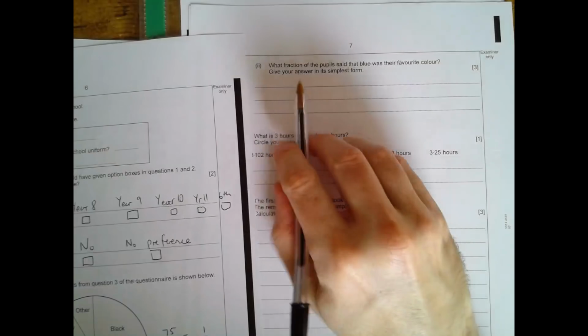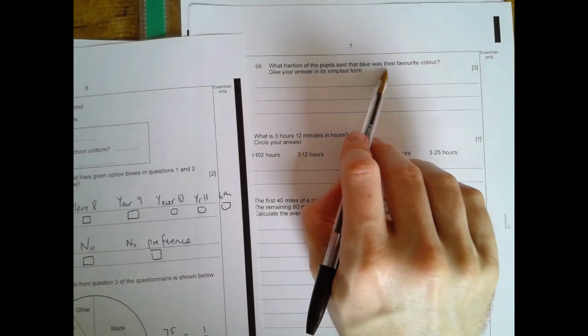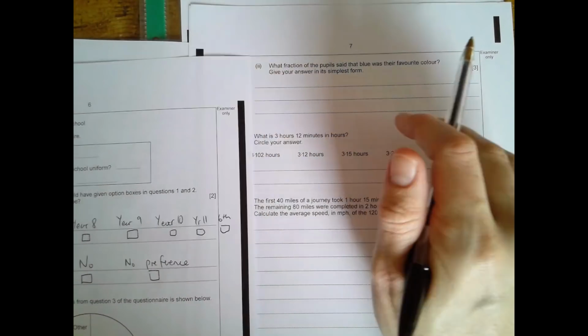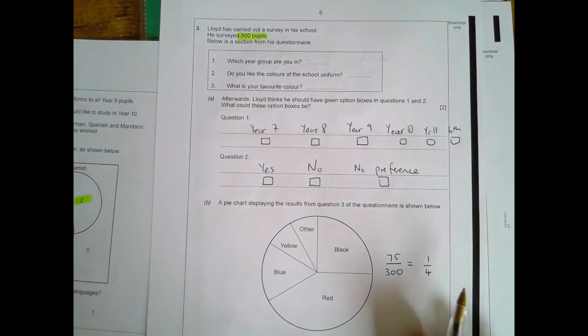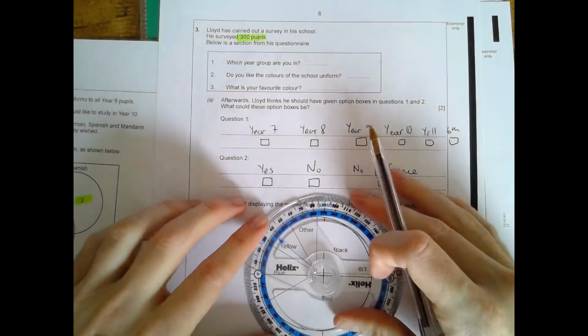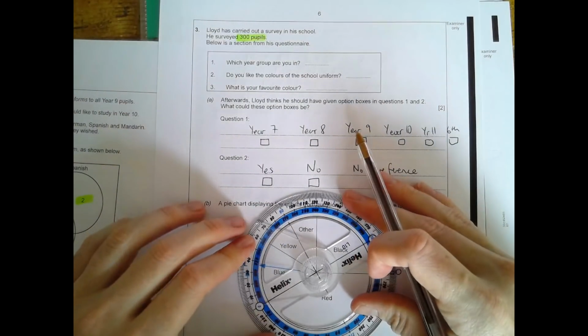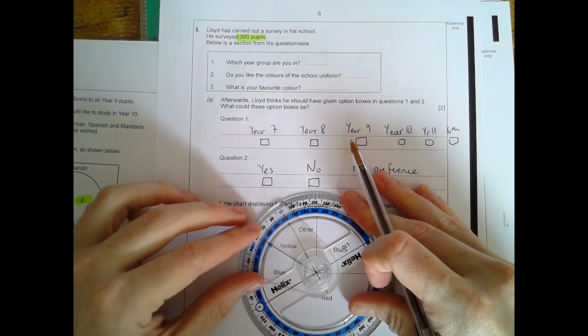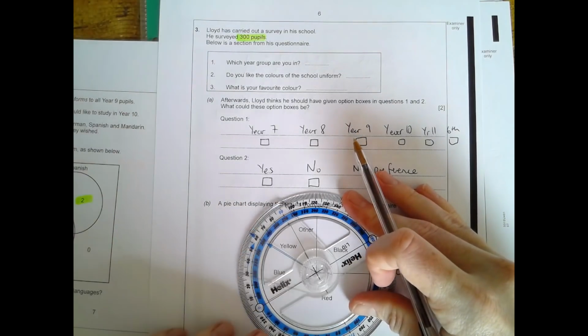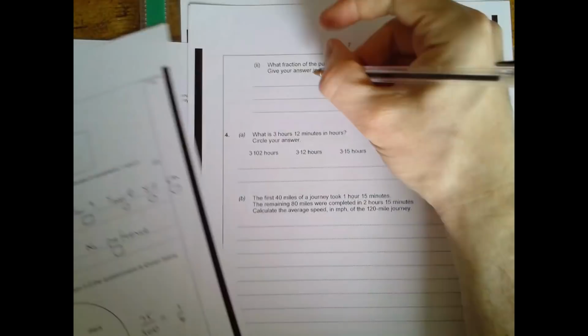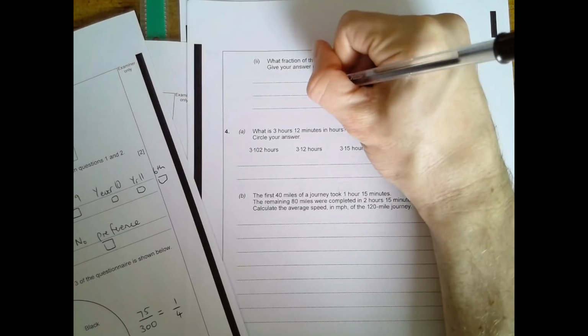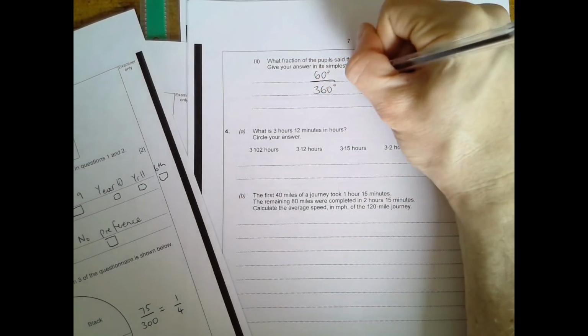It then says, what fraction of the pupils said that blue was their favourite colour? Give your answer in simplest form. So there's the blue one. You'll need an angle measure to measure that angle. So 0 needs to be on that line there, and then come off and read off that value there. I make that 60. So it's 60 degrees out of 360 degrees.